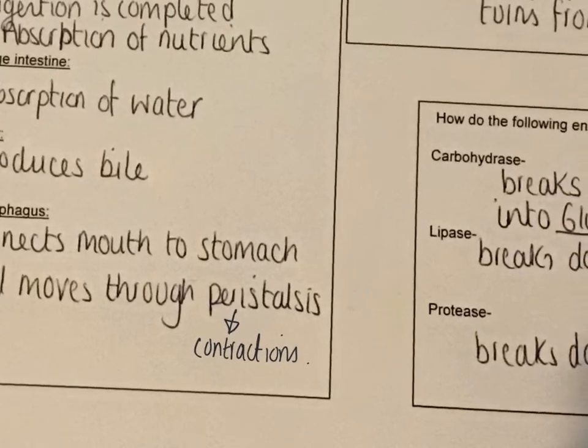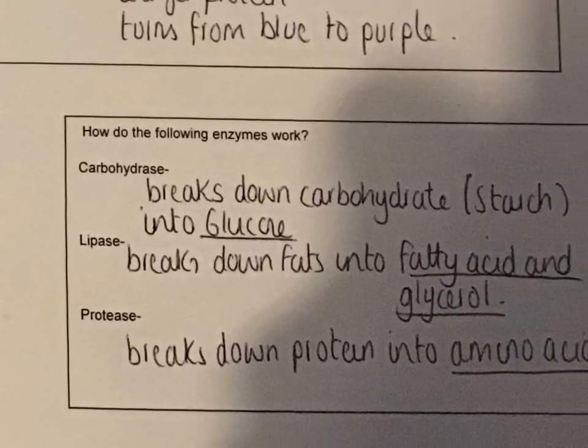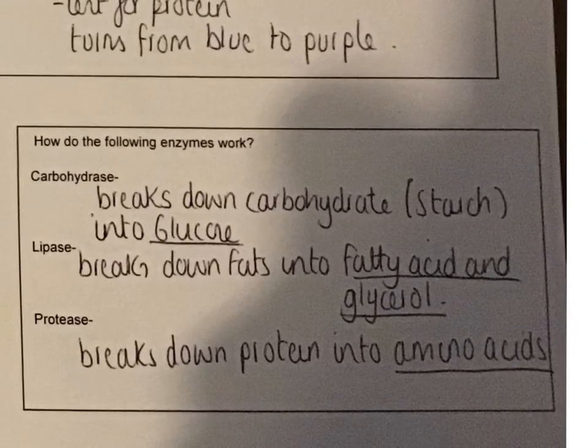Right, then we're going to look at how the following enzymes work. So we get it all up, lovely. We have carbohydrase, and it breaks down our carbohydrates, so our starchy molecules, like rice, pasta, etc. They are broken down into glucose. And what do we need glucose for? Well, nice easy one. We need it for respiration. And what do we get from respiration? We get energy, just how we get our energy.